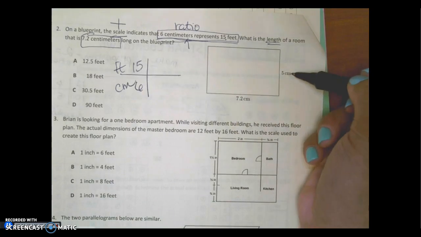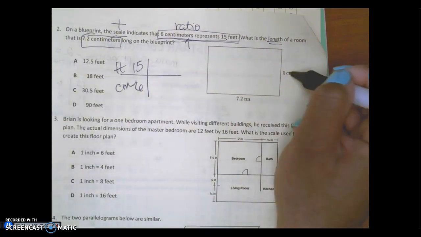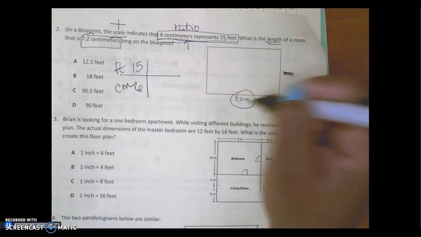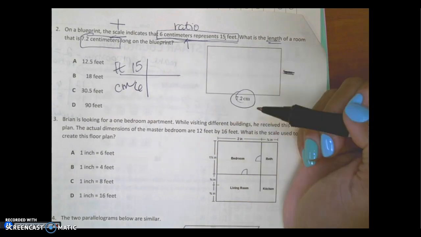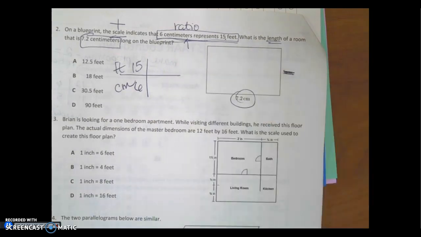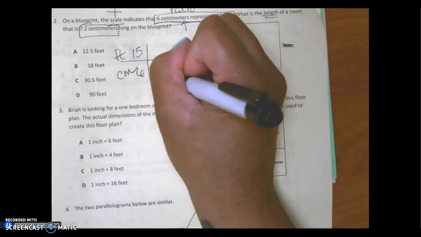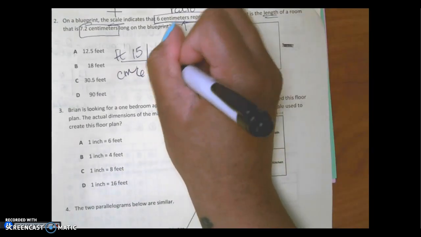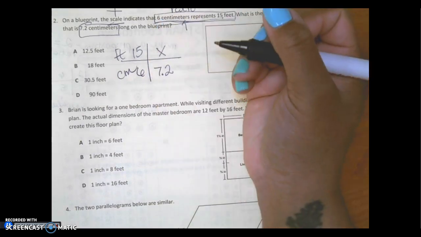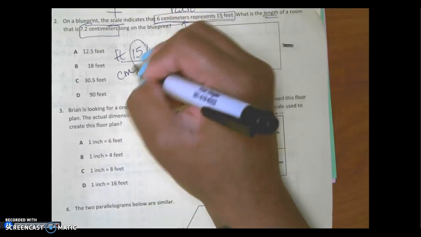What is the length of a room that is 7.2 centimeters long on the blueprint? So do I need this 15? No. I need this 7.2. Where do I place it in my proportion box? Down to the right. 7.2, and this is my unknown, so I put an X there. Cross multiply and divide.